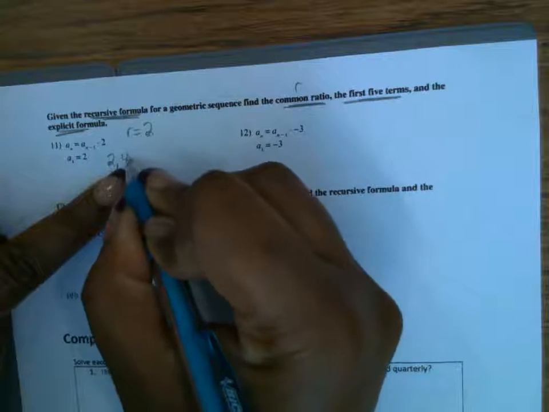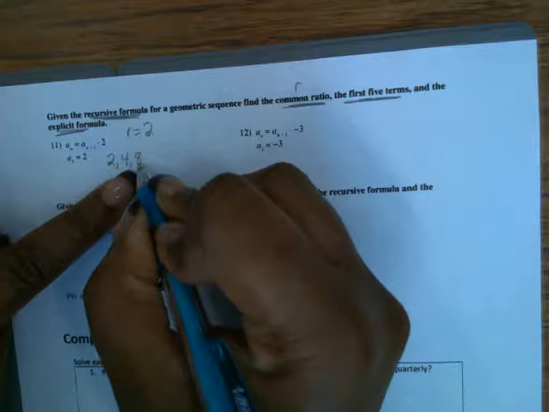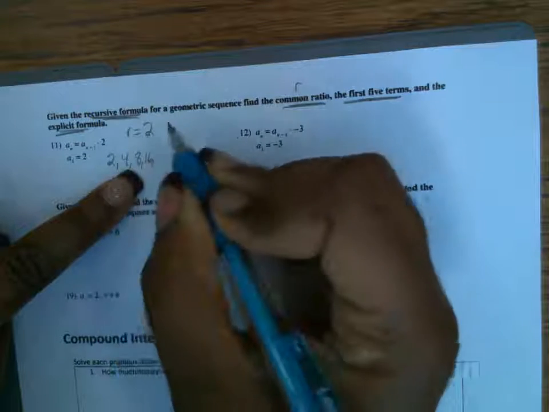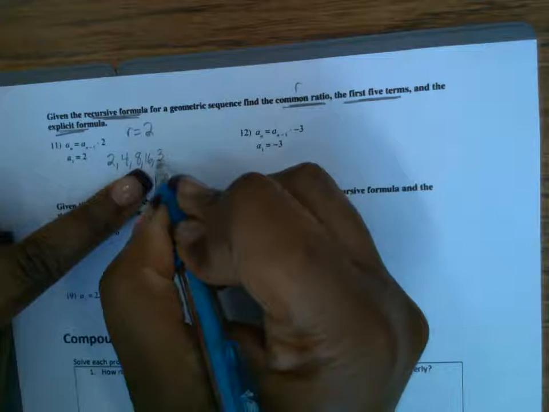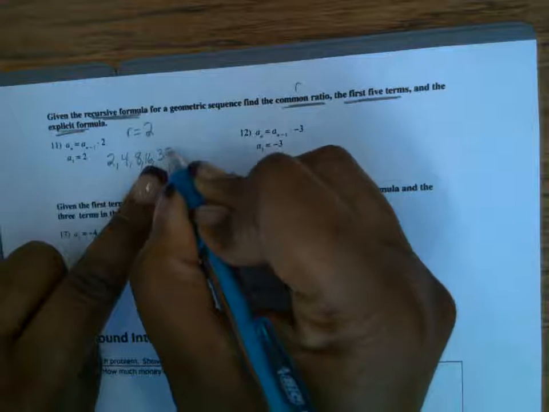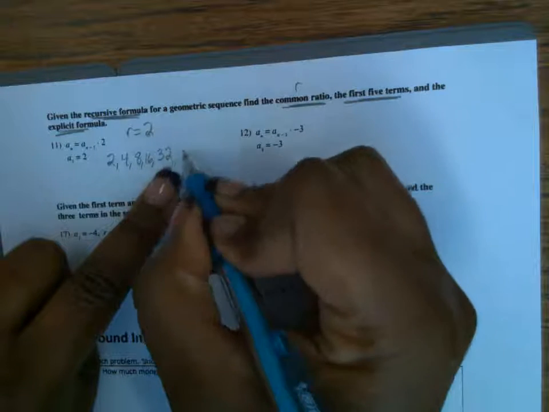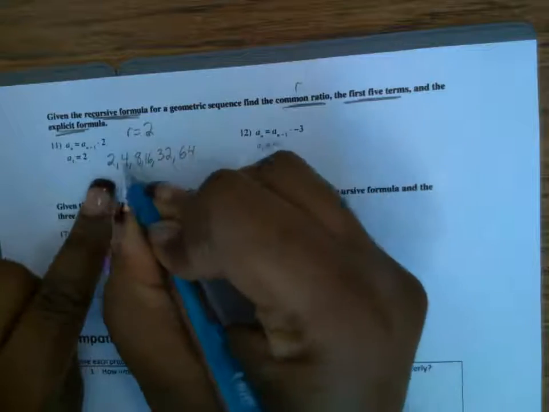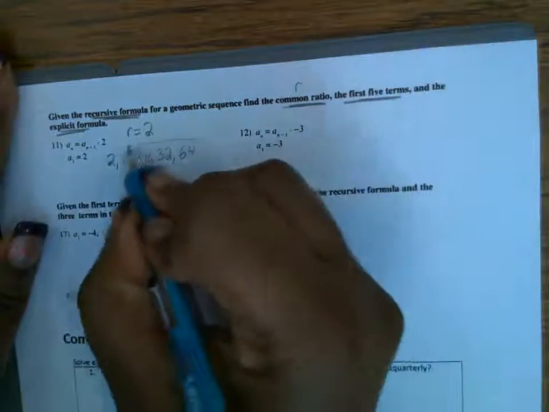Then 4 times the common ratio, which is 8. And 8 times this common ratio is 16. Then 16 times this common ratio is what? 32. Then 32 times the common ratio is what? Very good. Okay, so that's 1, 2, 3, 4, 5. Well, I did too many numbers, but that's okay.